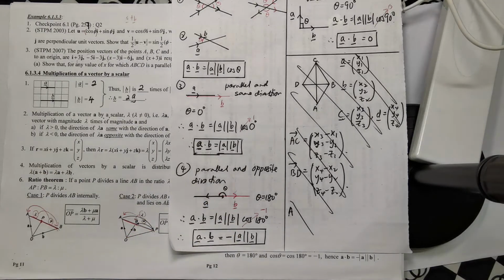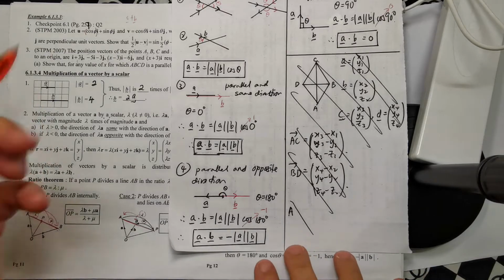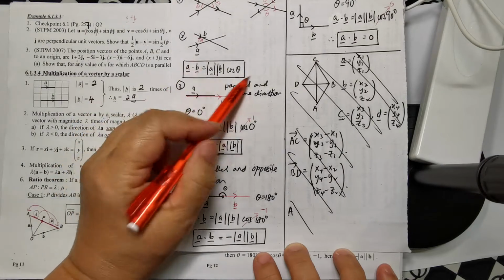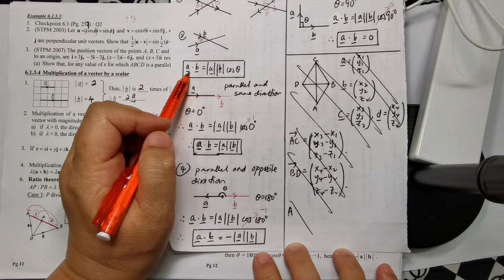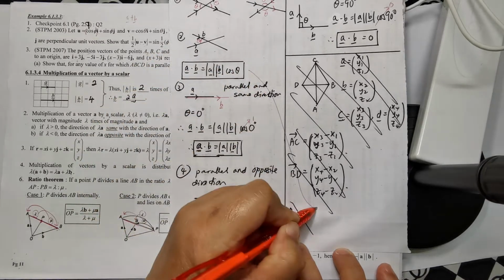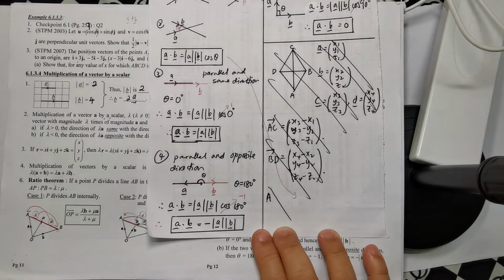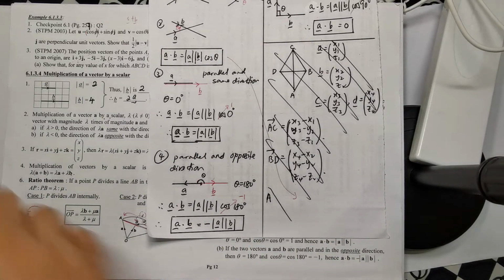One more thing that I want to explain is this. This is the formula for a scalar product A dot B. From this formula, we can actually calculate the angle between two vectors. You just rearrange this one.